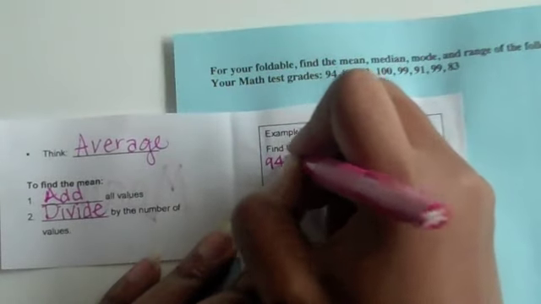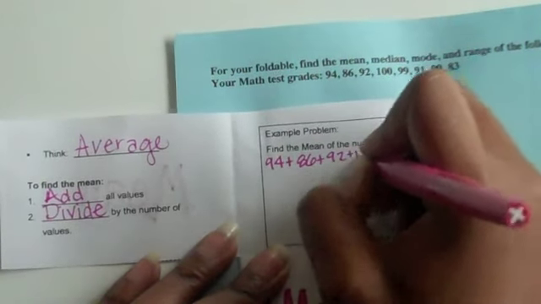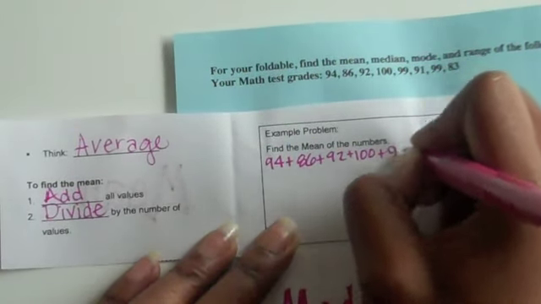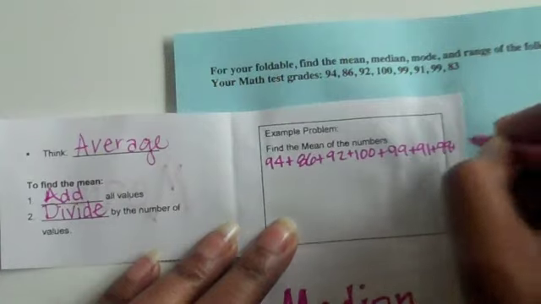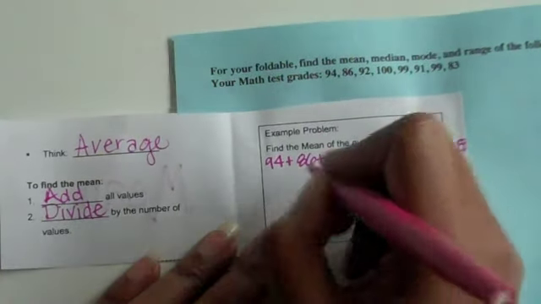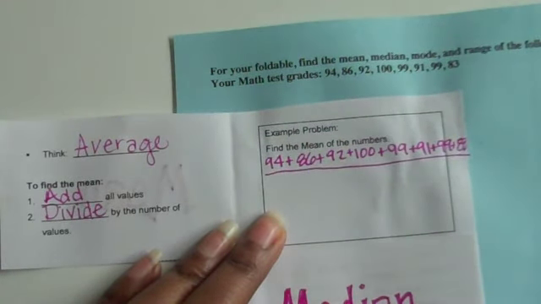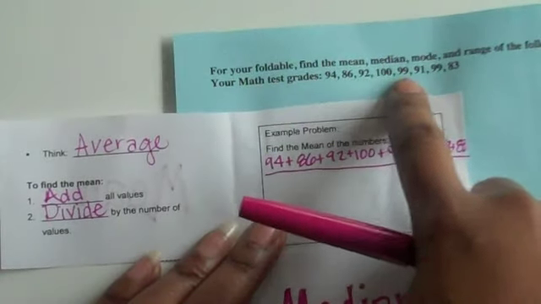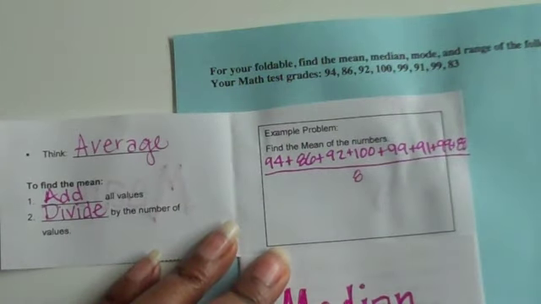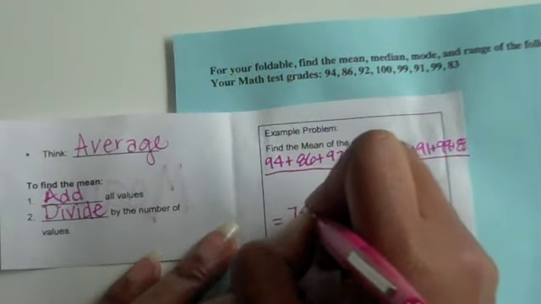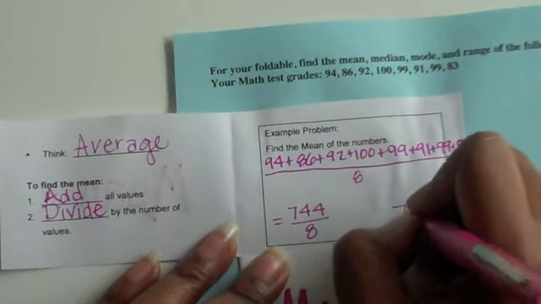So we're adding all the scores that we have: 94, 86, 92, 100, 99, 91, 99, and 83. Hopefully you had enough room there. Okay. And once we add all of those, we're going to divide by how many values there are. So in this example, there are 1, 2, 3, 4, 5, 6, 7, 8. So we're going to divide by 8. Okay, so when you add all of those values up, you should have gotten 744.